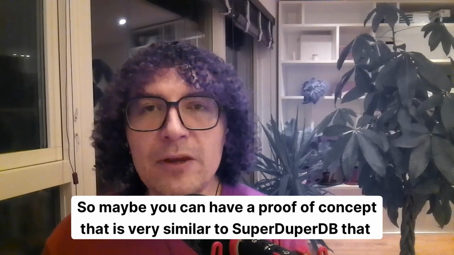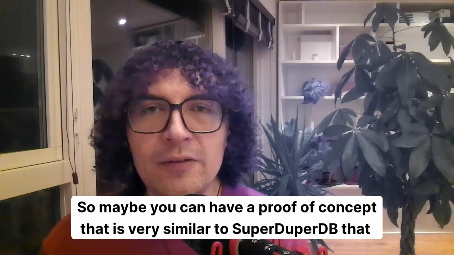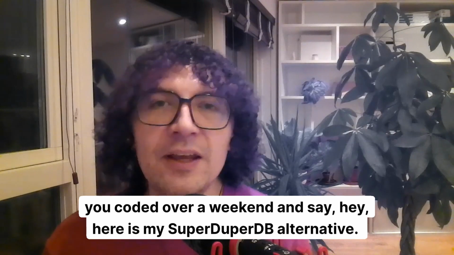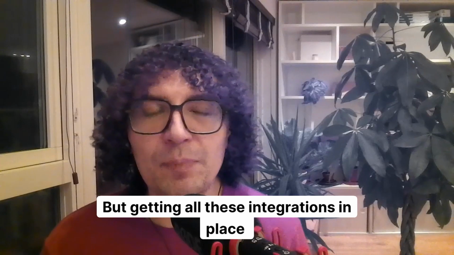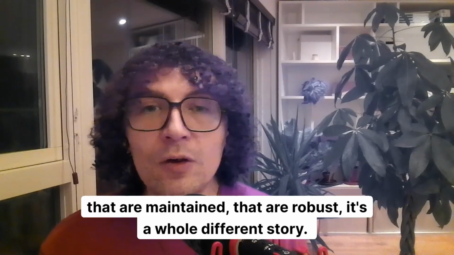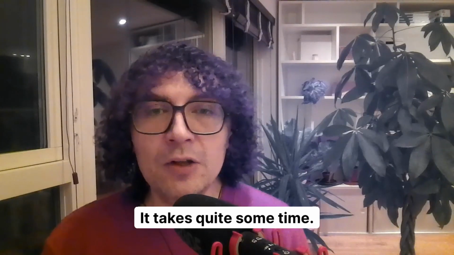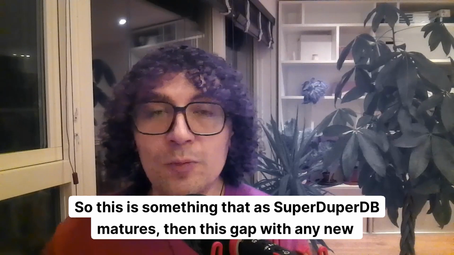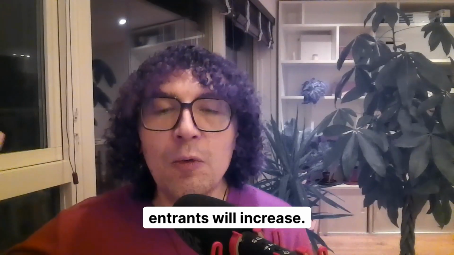So maybe you can have, let's say, a proof of concept that is very similar to SuperDuperDB that you coded over a weekend and say, hey, here is my SuperDuperDB alternative. But getting all these integrations in place, so that they work, they're maintained, they're robust, is a whole different story. That is quite complicated to get right. It takes quite some time. So as SuperDuperDB matures, this gap with any new entrants will increase.